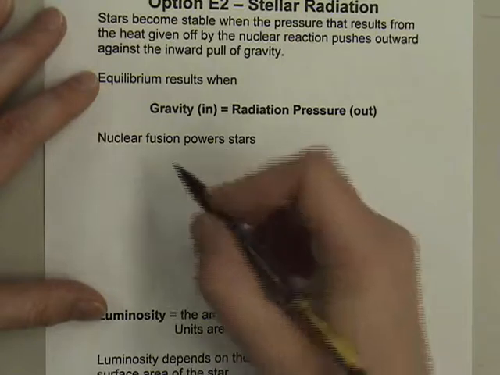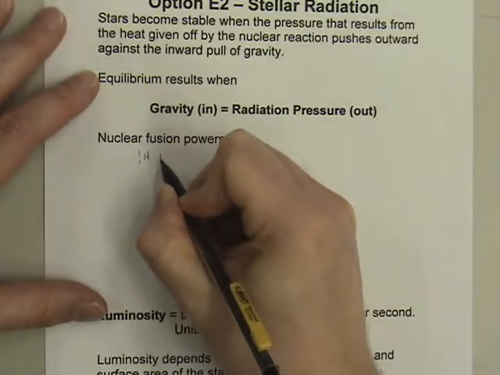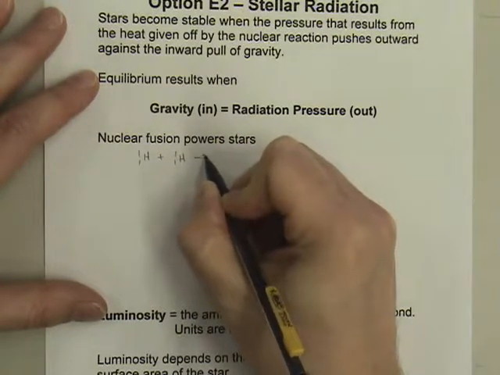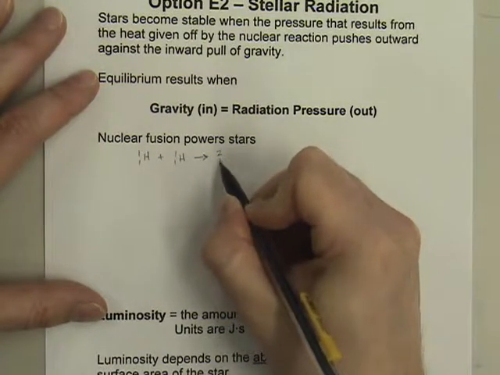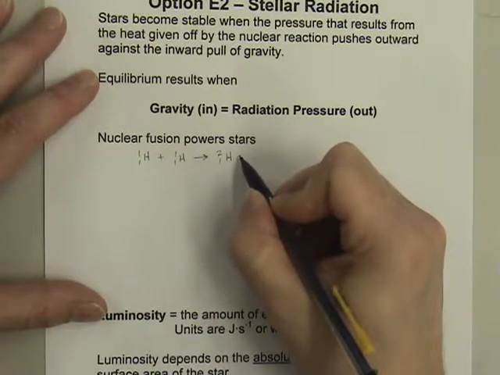So the nuclear fusion process begins when we combine one hydrogen with one hydrogen, and this produces a form of hydrogen known as deuterium, and then it also produces a couple of other particles.